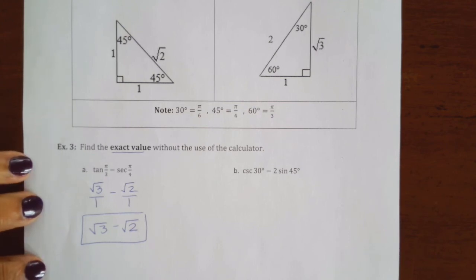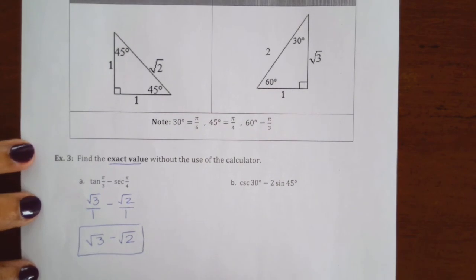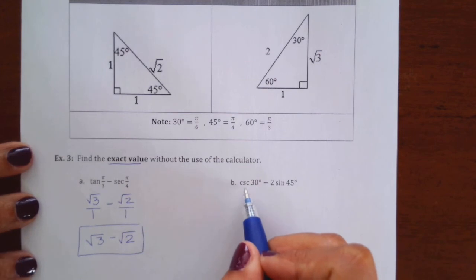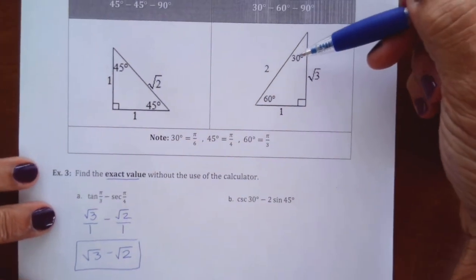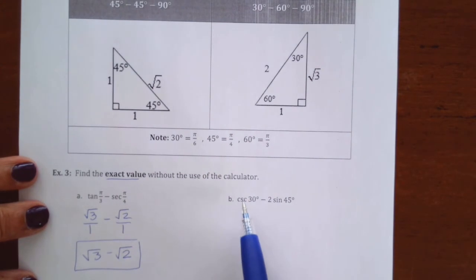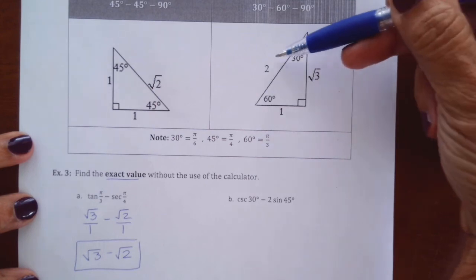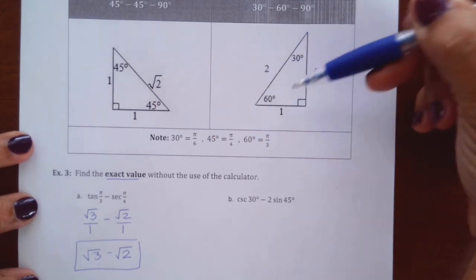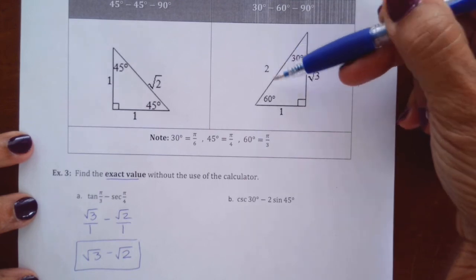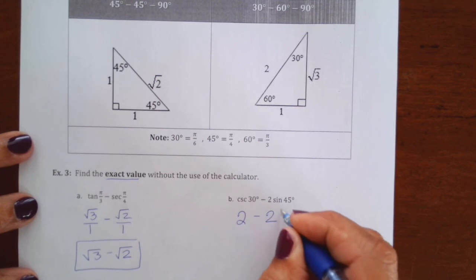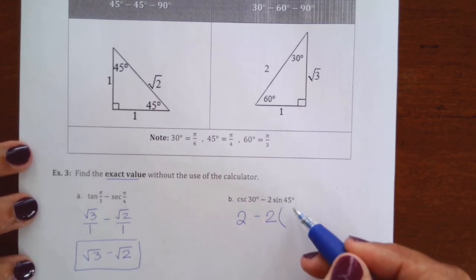That's exact. All right, let's look at the cosecant of 30 and 2 times the sine of 45. All right, the cosecant of 30, so we're looking up here, and the cosecant is the reciprocal of sine. Sine is opposite over hypotenuse, so we're going to be looking for hypotenuse over opposite, okay? Hypotenuse over opposite. Opposite of 30 is here. So 2 over 1. So just 2, right? Now we have 2 times, and now we need the sine of 45 degrees.